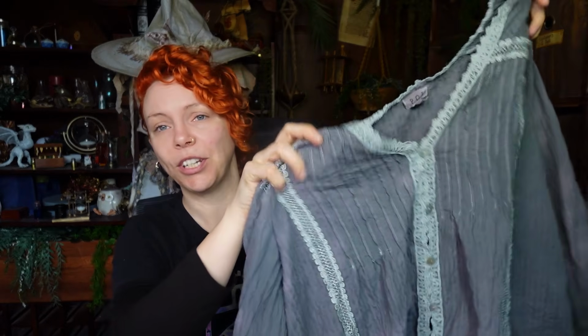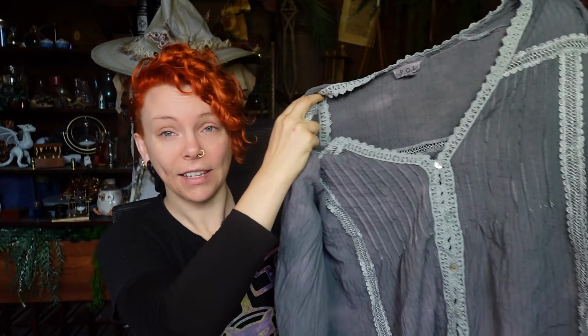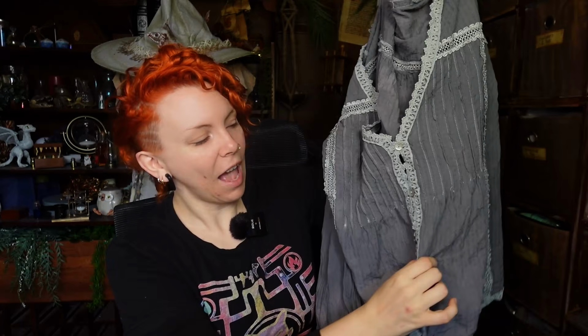One of those was this, which is just like a blouse I got from a secondhand store. And this was pretty much all this color to start with. So you can see the dye's taken pretty well on most of the fabric and not really touched the trim. But we'll come back to this because I think it'll work quite well for the winter version of this kit.